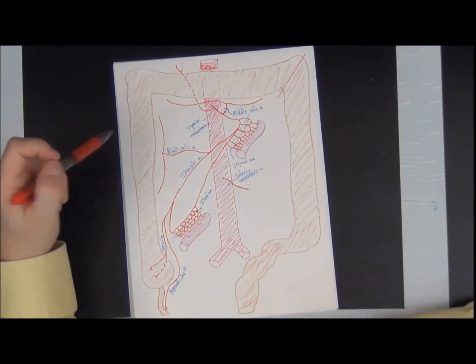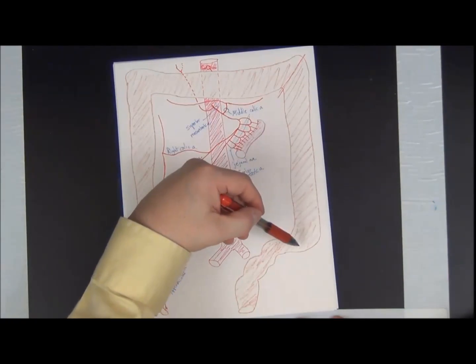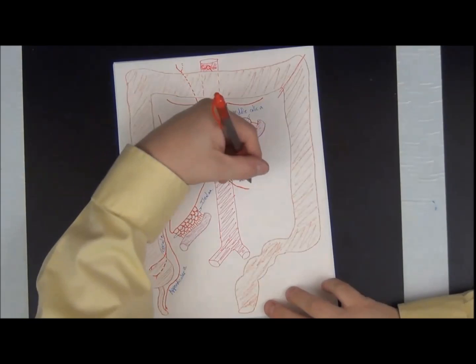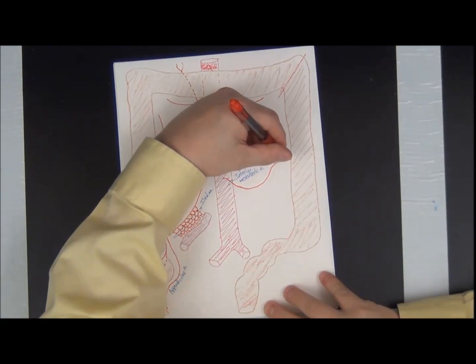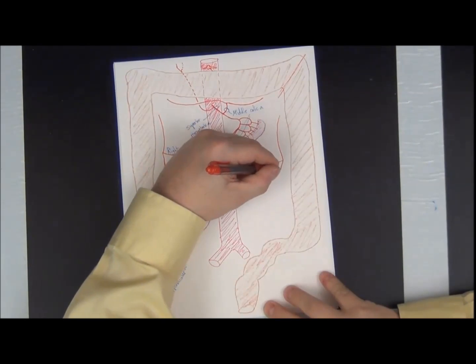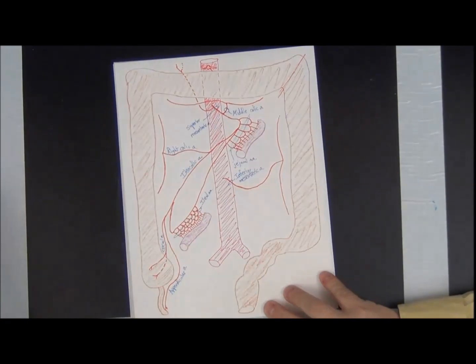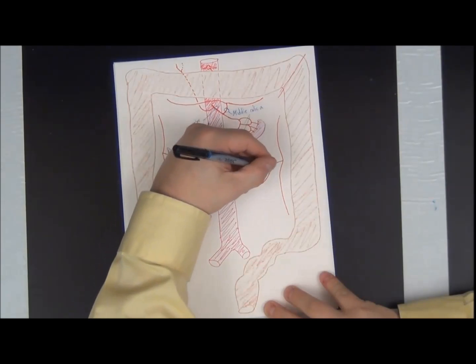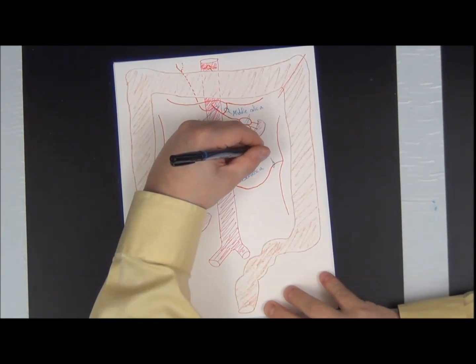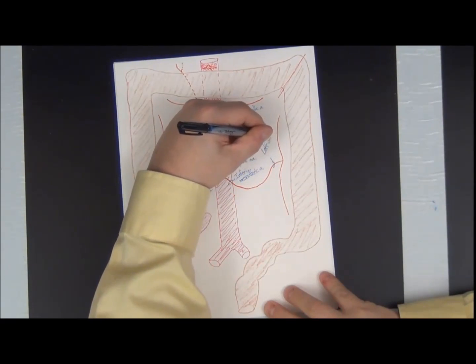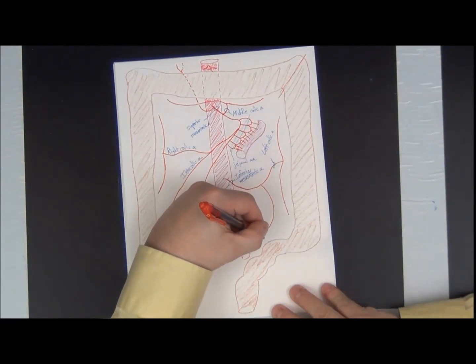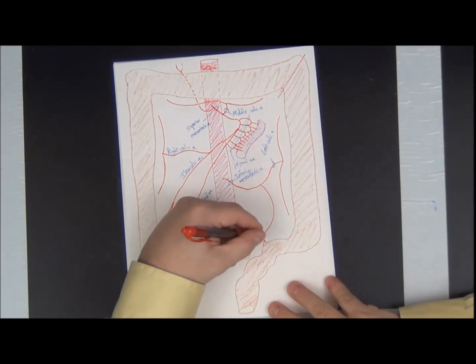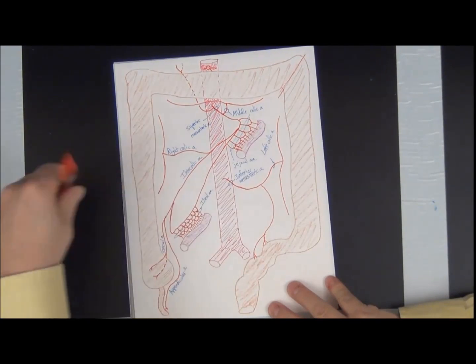And it's supplying the hindgut. Hindgut, once again, descending colon, sigmoid colon, rectum. And here it supplies the descending colon through what will not come as a surprise to you, a branch that's known as the left colic artery. It supplies the sigmoid colon through branches that are known as sigmoidal arteries.